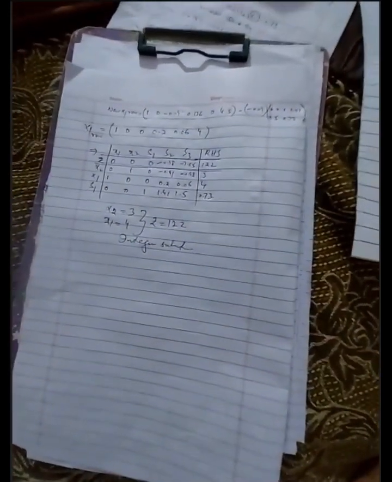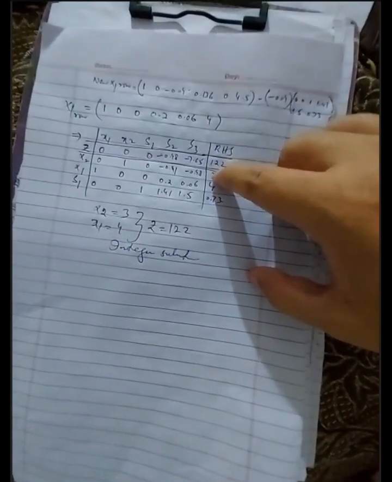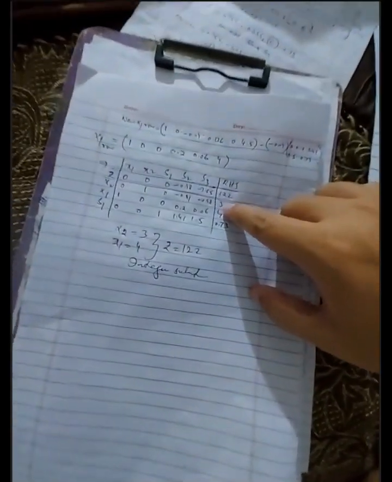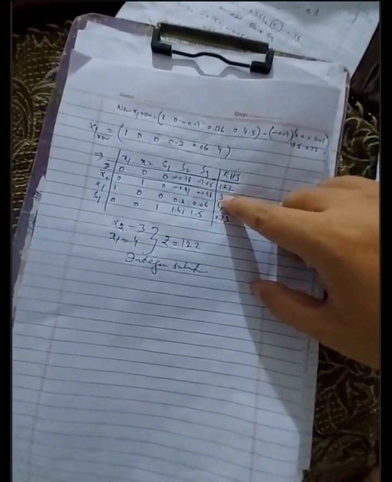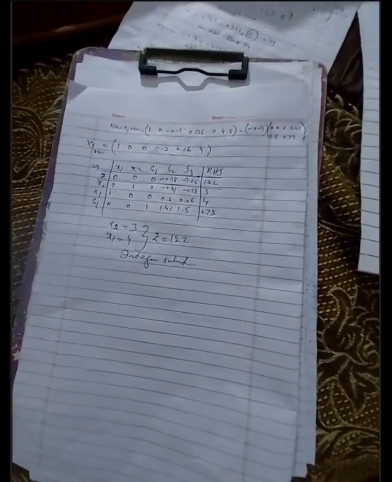That is how we get an integer solution. We do not need to do it further because we got the integer solution over here. x1 is equal to 4 and x2 is equal to 3. Okay, that is how it is actually done.